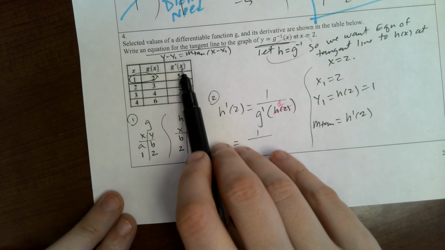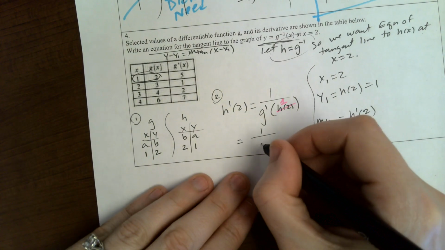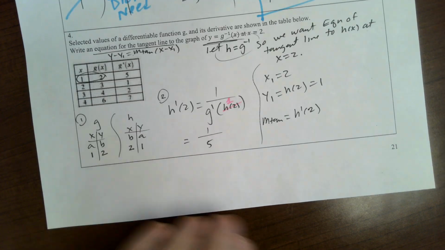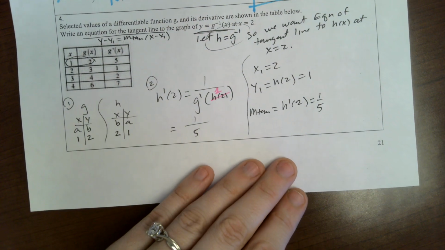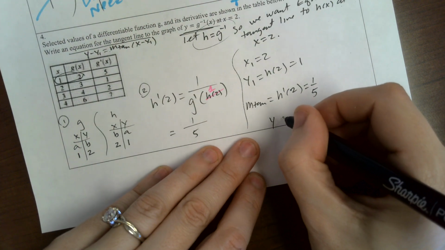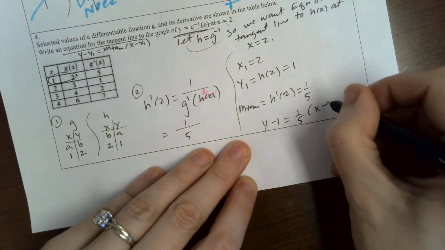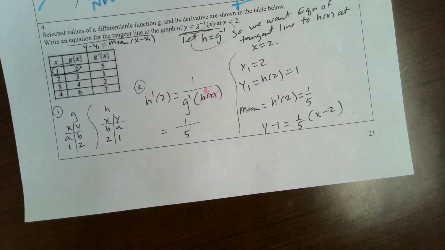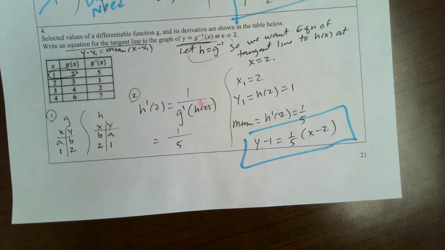So g prime, I have values here. There's 1. g prime of 1 is 5. Huh, that's weird. We keep getting 5s. So the answer: y minus 1 is 1/5 times x minus 2. Alrighty, guys, there it is.